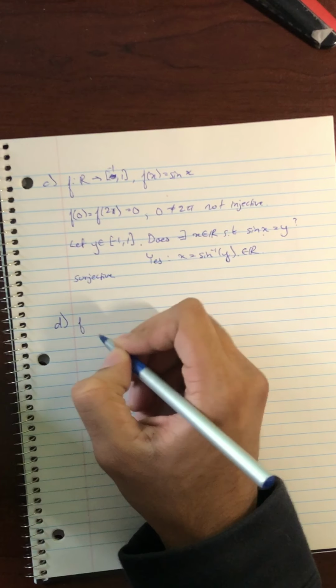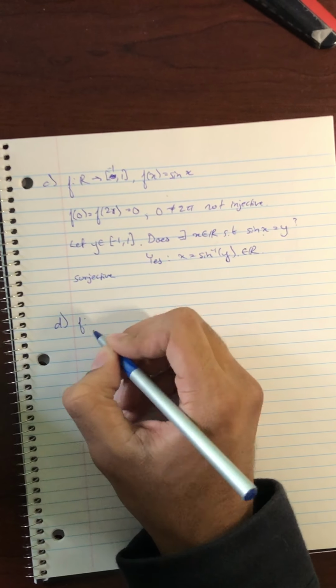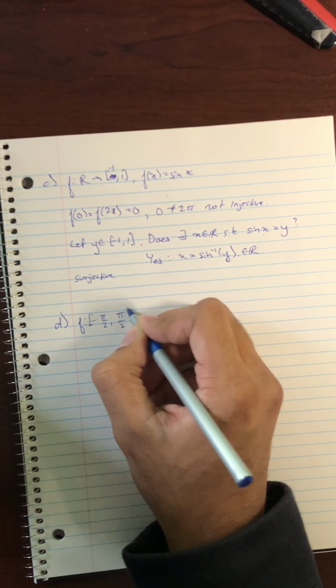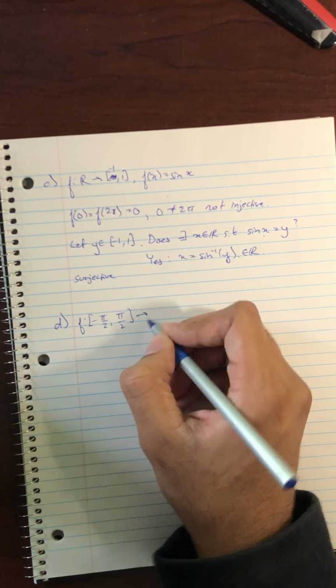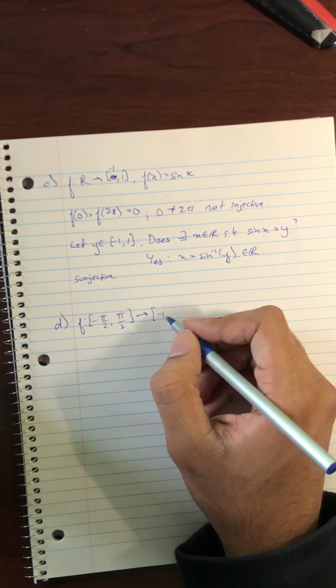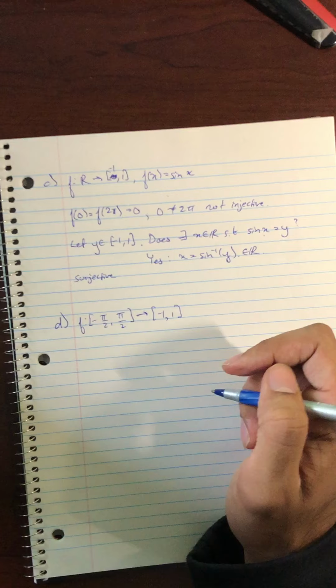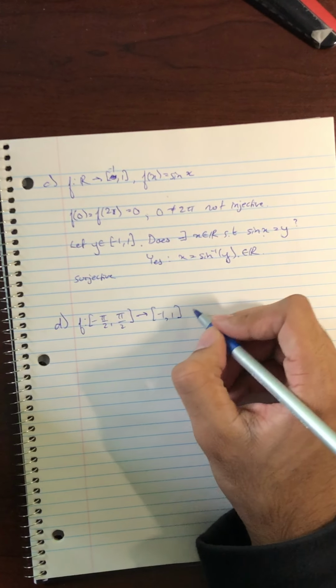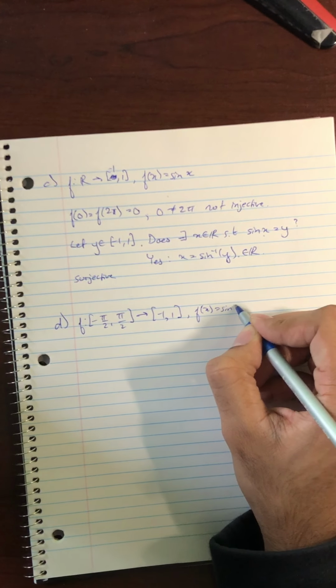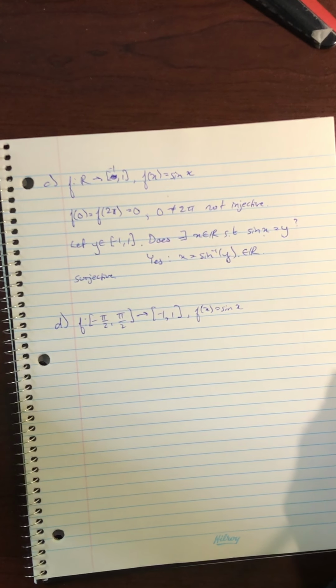We have f defined from minus pi over 2 to pi over 2. Let's see, -1 and 1. Okay. Again, we have f of x is equal to sine of x. Is this a surjection or an injection?